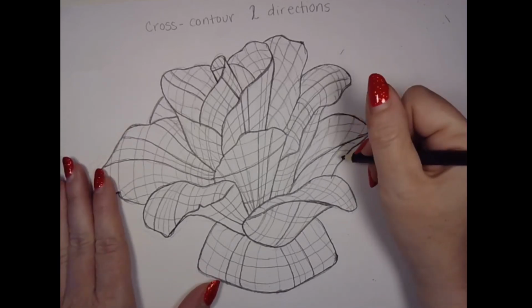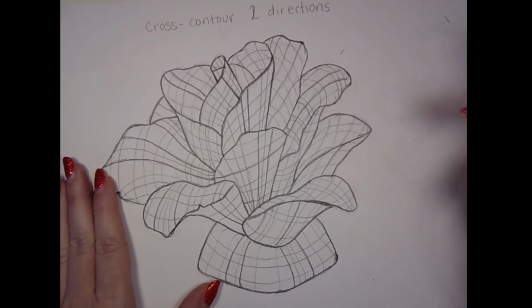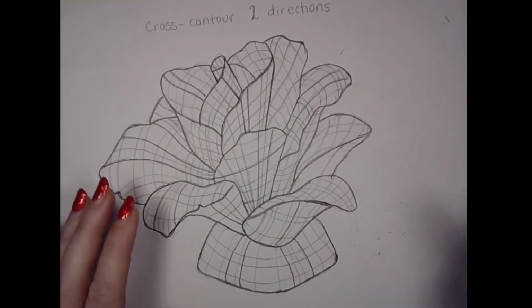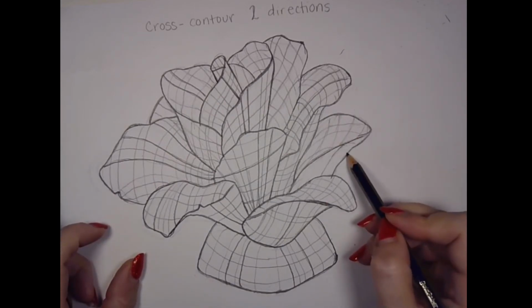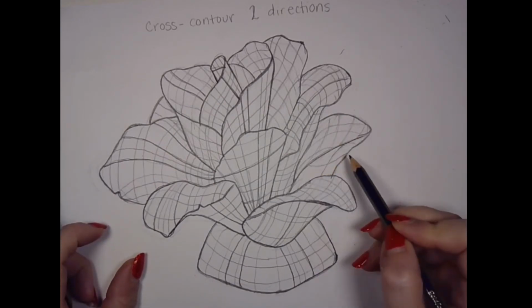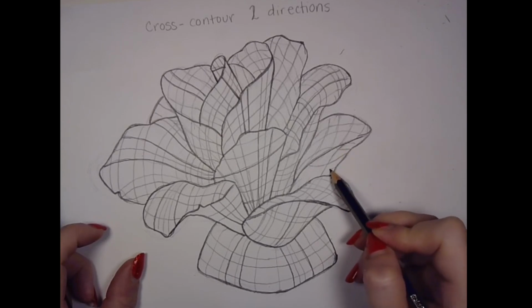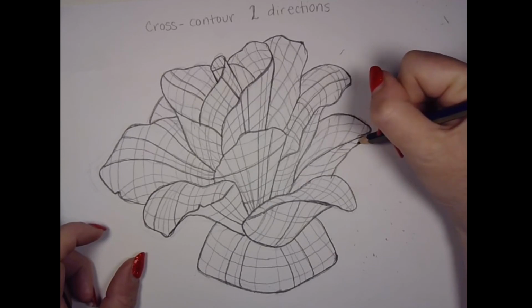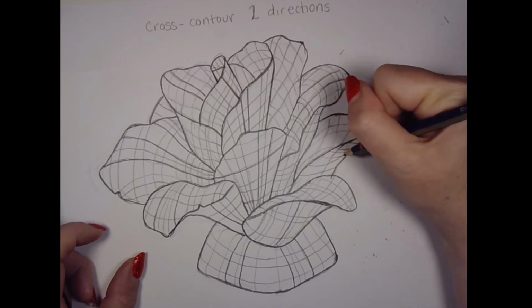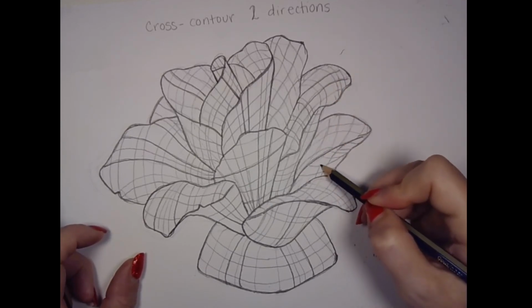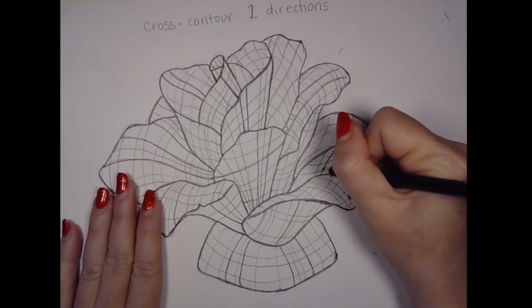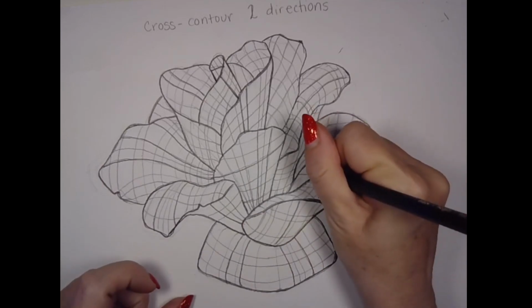I'm just trying to make some of the areas pop out. And I don't like these, so I'm going to curve these lines in the other direction. There we go. I like that better. That line looks a little bit weird. I need one more line right here.